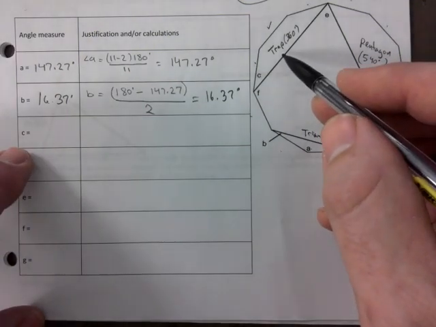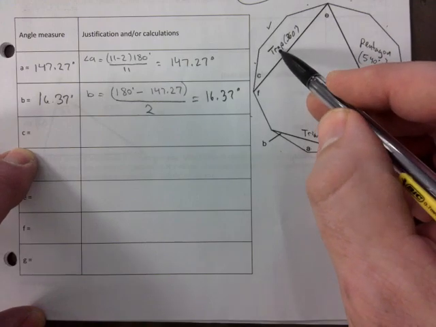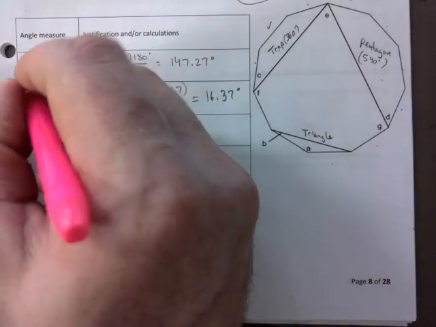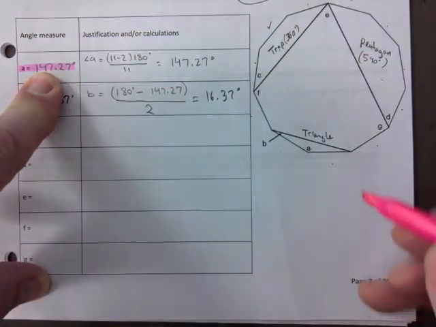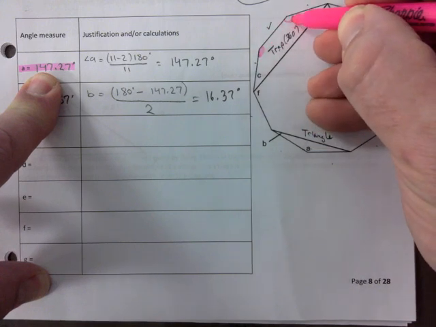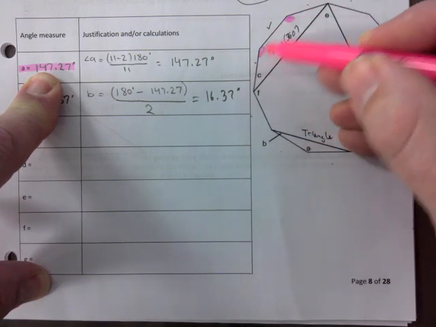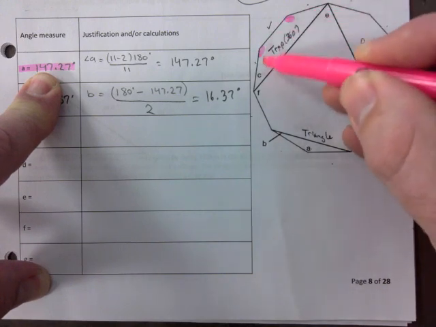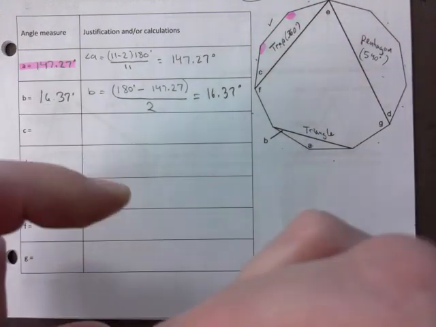So let's do the trapezoid here. To figure out the trapezoid, this interior angle that I calculated happens to also be, right, these two here. So they're part of the big polygon, but right now specifically inside of that trapezoid.